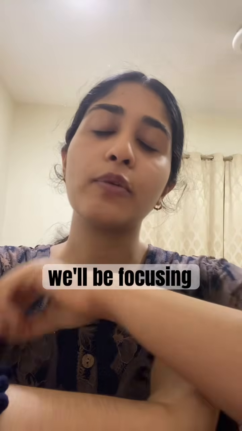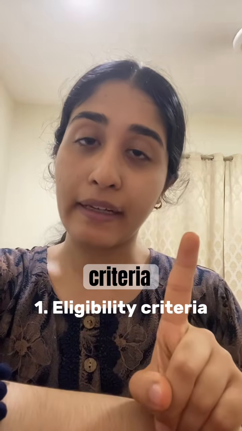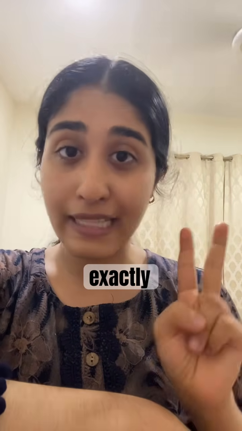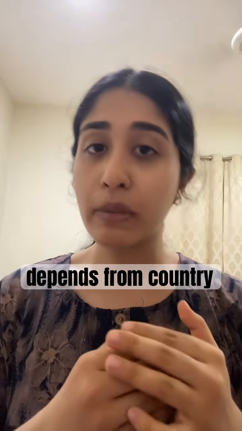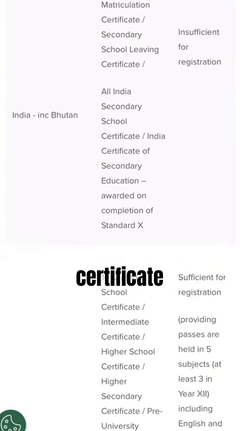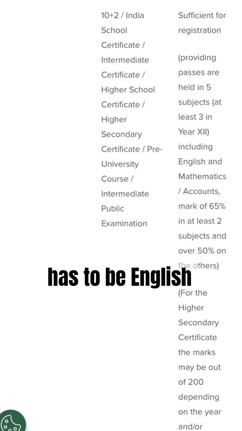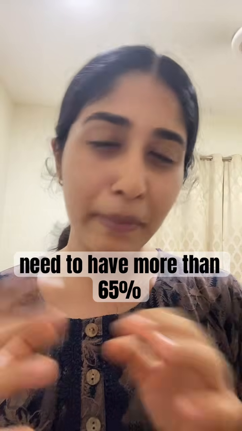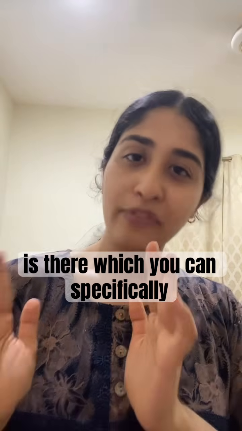So the very first thing that we'll be focusing on is the eligibility criteria, and of course that involves your last schooling or your last diploma. Where exactly did you do it from? It depends from country to country. If you have done it from India, then you will have a 10+2 secondary certificate, and at the same time there has to be English, maths or accounts, and any two subjects need to have more than 65%. This all criteria is there which you can specifically check out here.